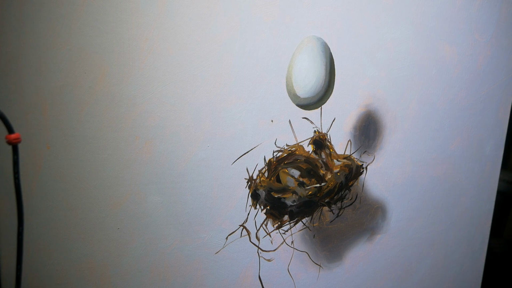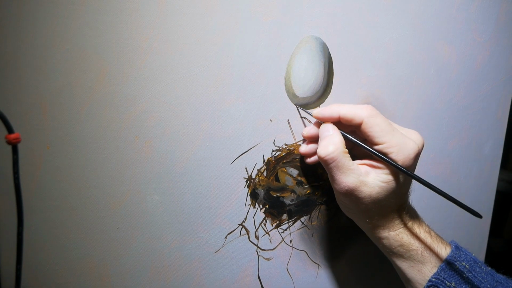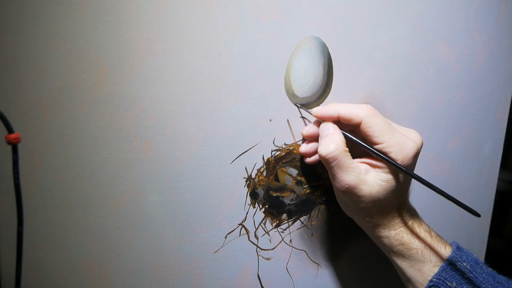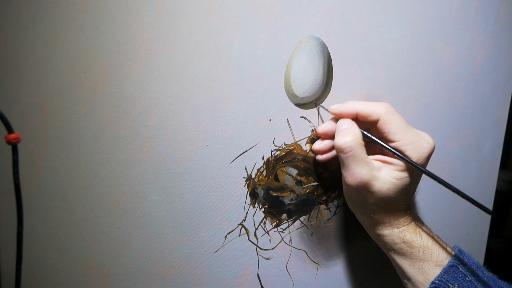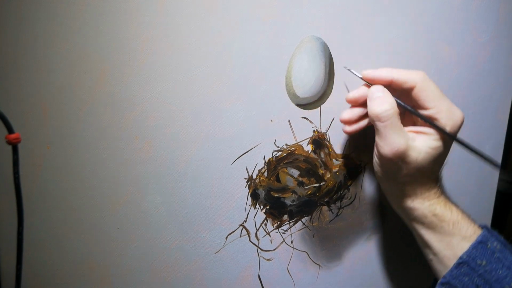I also want to go in and just darken this shadow a bit. I wasn't entirely happy when I painted it. Felt a little bit washed out.